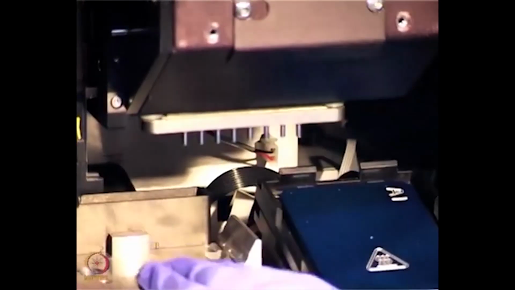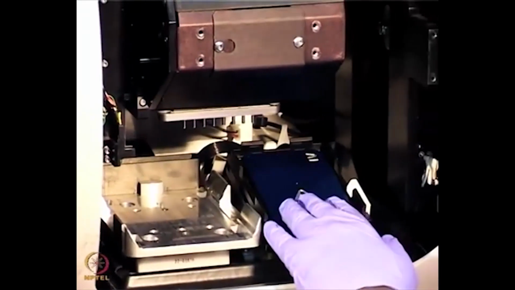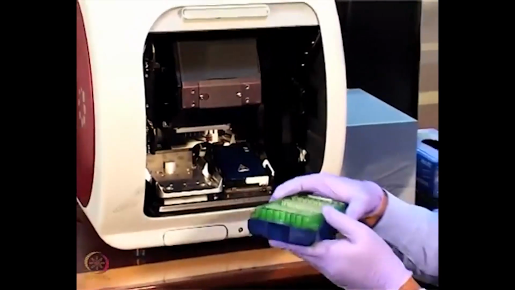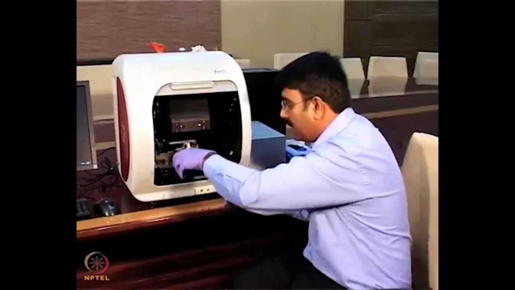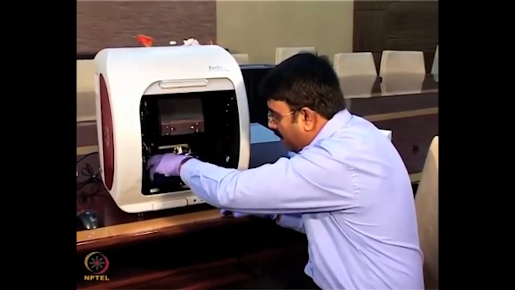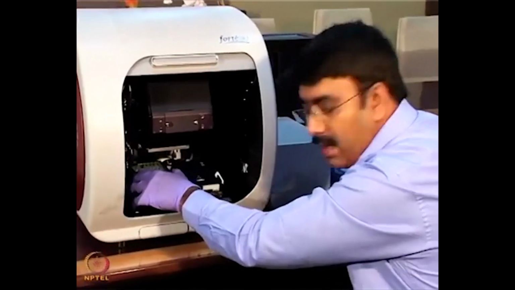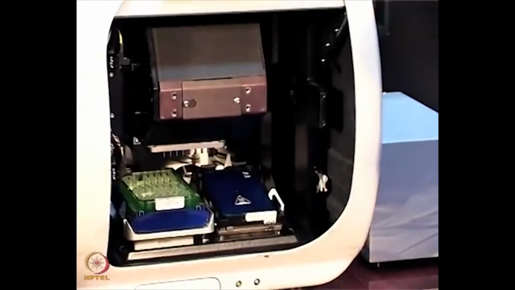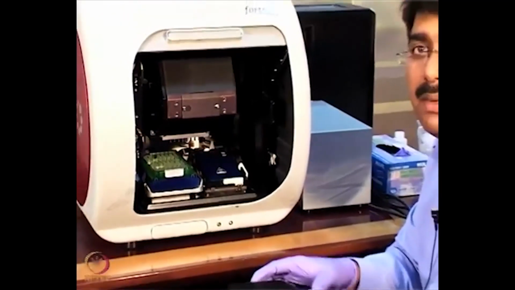Here this is the sensor compartment, and this is the sample compartment. Now you can see this is the sensor holder, or sensor manifold. We can put the sensor in this fashion, and then we can put the sample. This is the 96 well plate format. We can analyze 96 samples in one go.